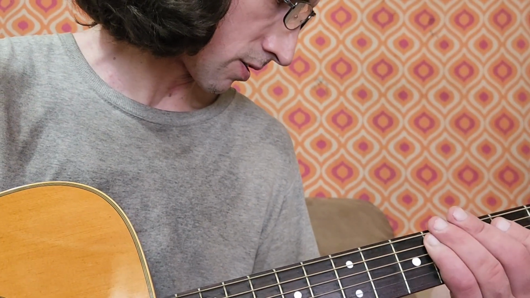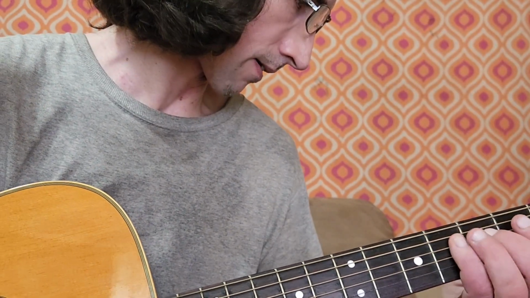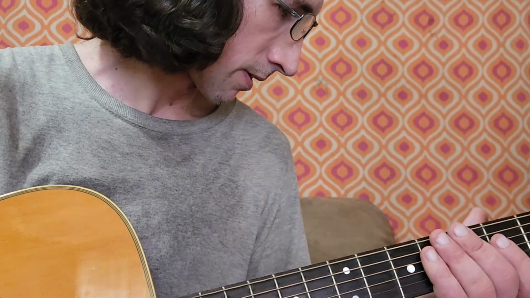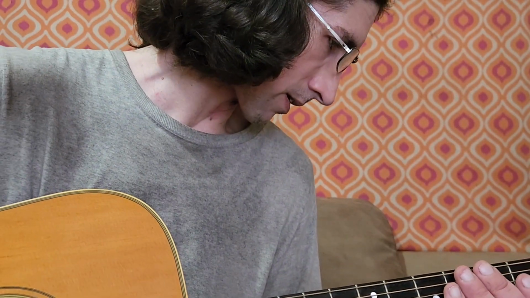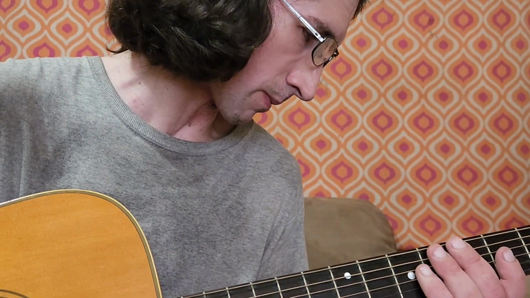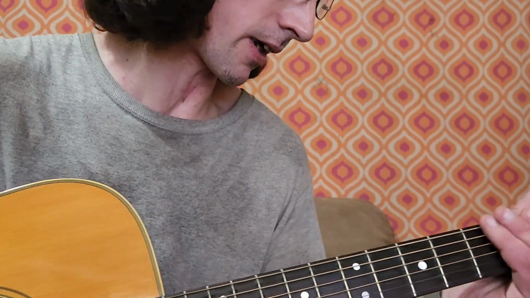A, B, C sharp, D, F, F sharp, G sharp, and A. Alright, what's the minor augmented? Well, actually, no. This one's going to be diminished minor. What's the diminished minor look like?